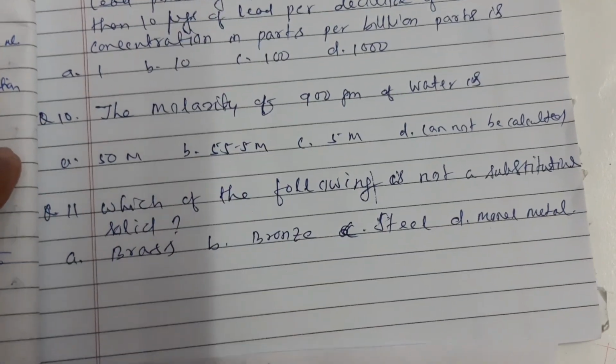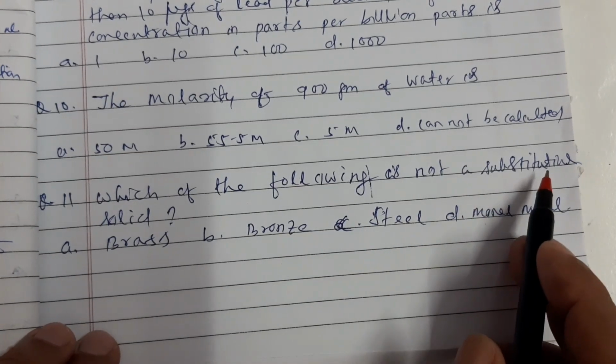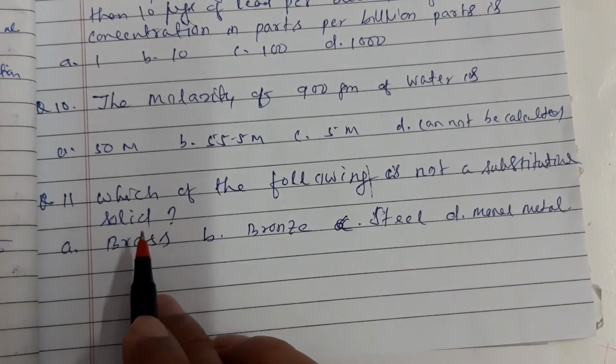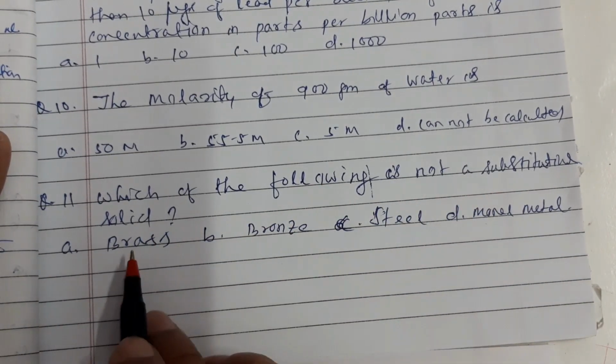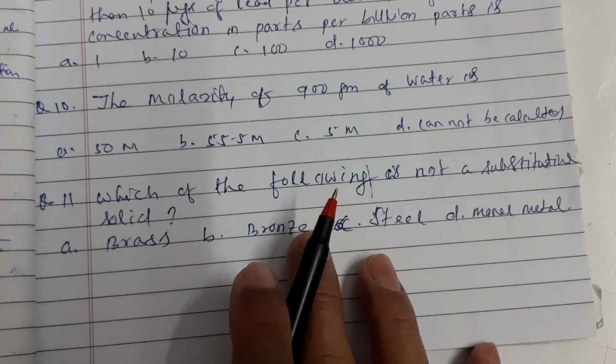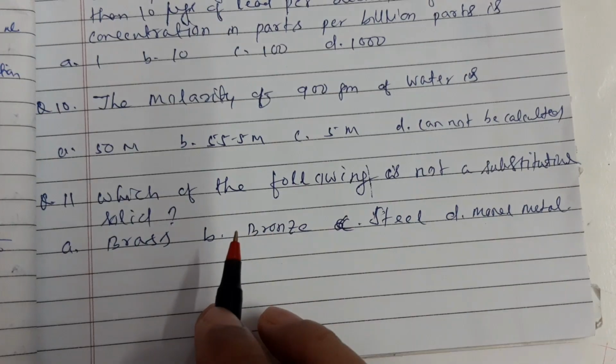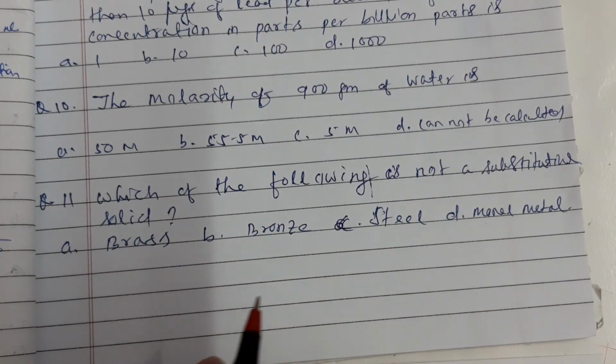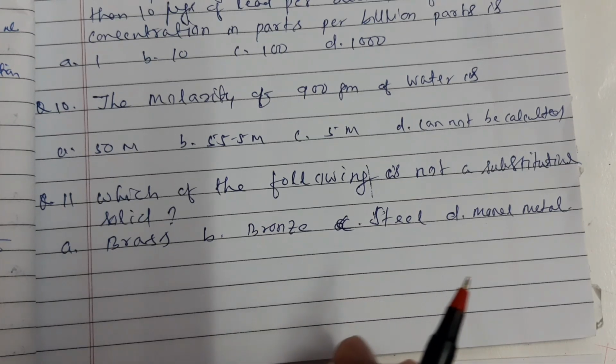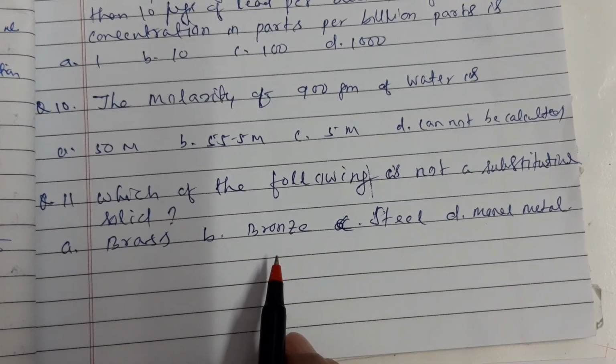Next, which of the following is not a substitutional solid? So what is a substitutional solid? If the cation and anion size are same. Okay, a substitutional solid is a type of solid solution where solute atoms replace or substitute for solvent atoms within the crystal.